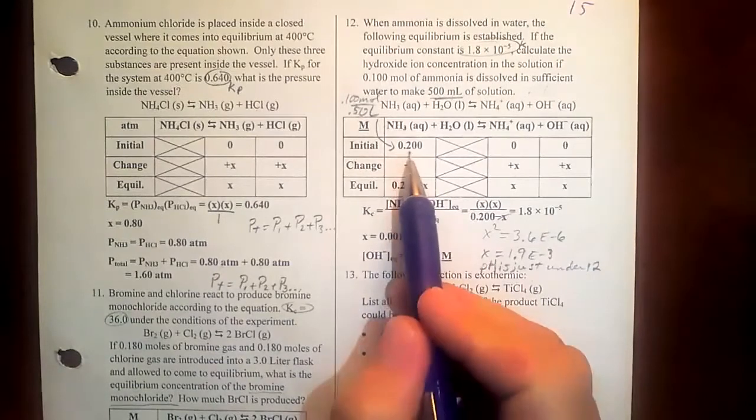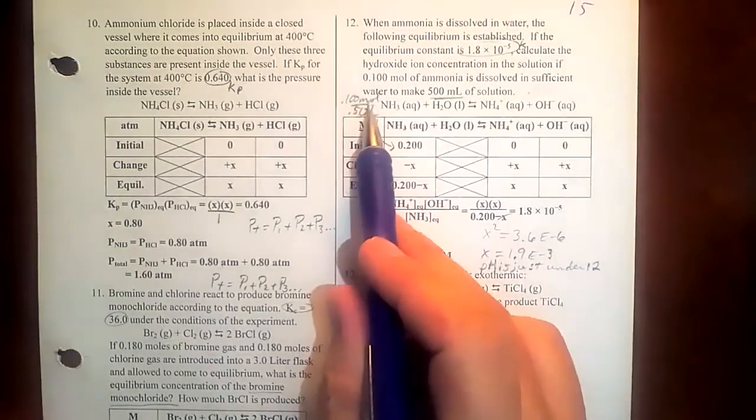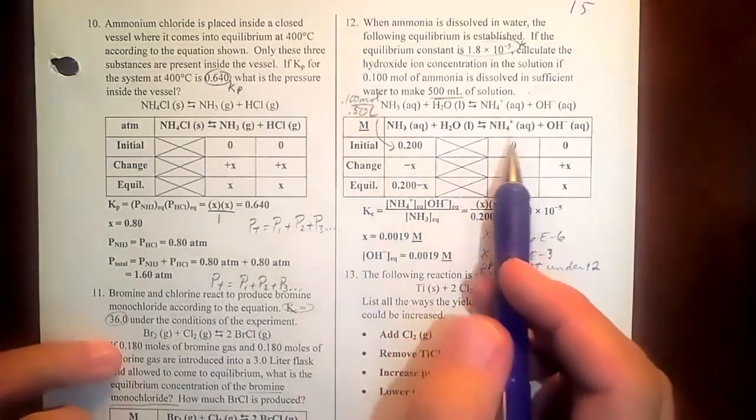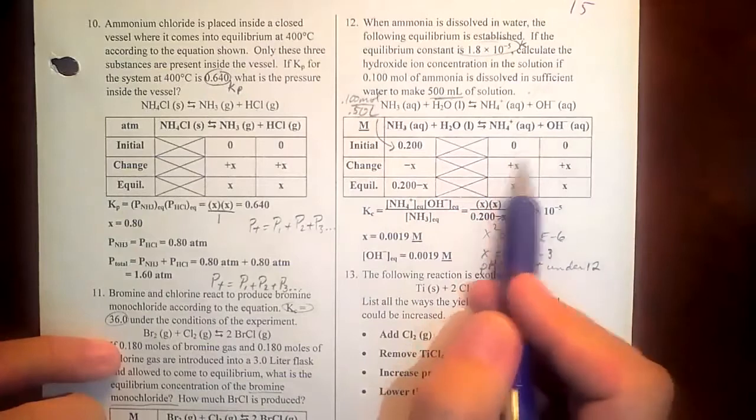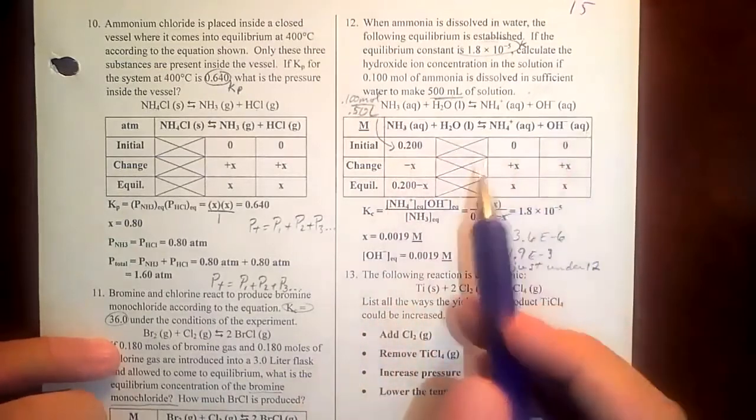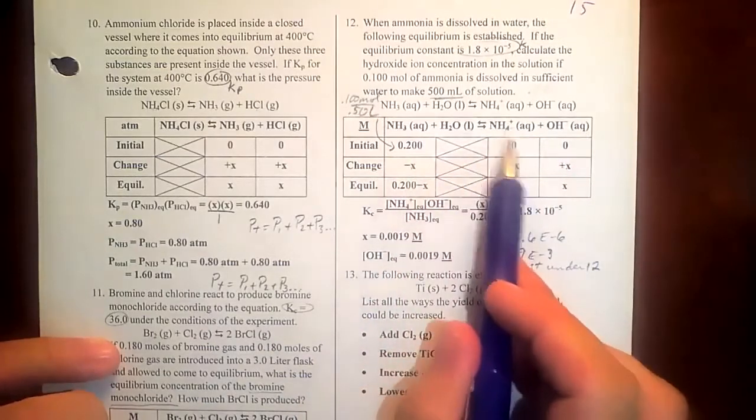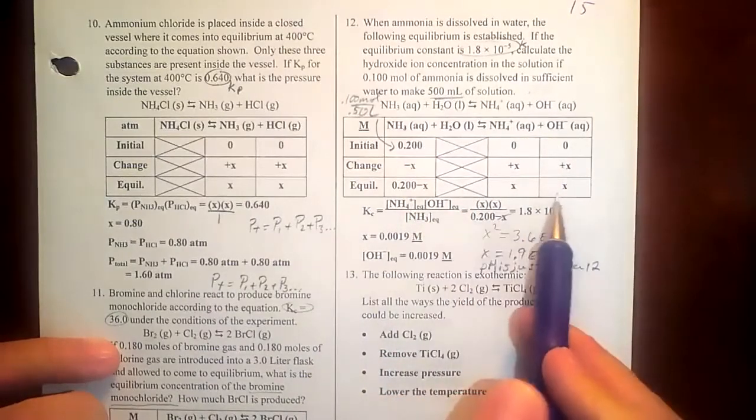So the starting molarity with this is 0.2. It's double the amount of moles that they stated. There were no products mentioned, so they start at 0. The reaction must slide to the right. One of these destroys, generates one of these and one of those, and these are our equilibrium amounts.